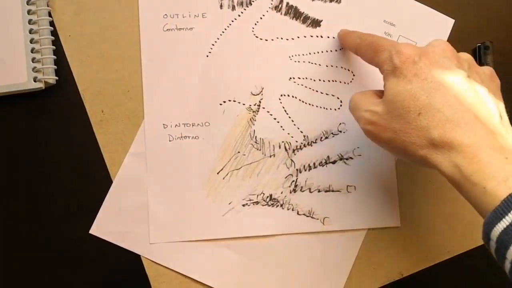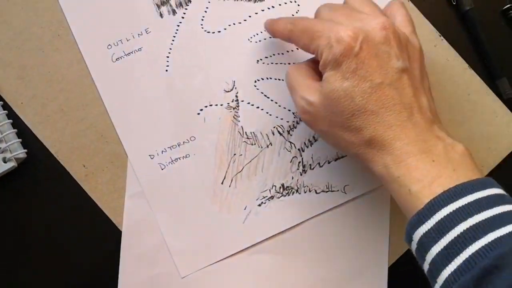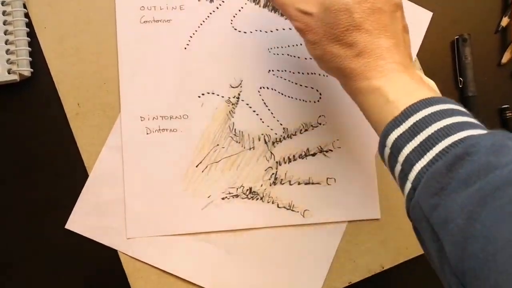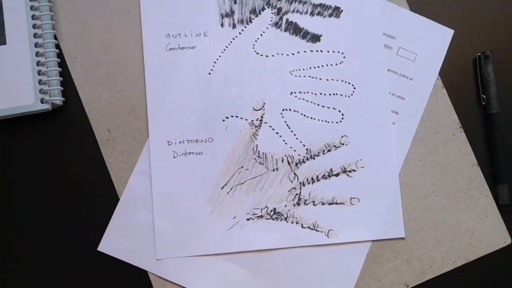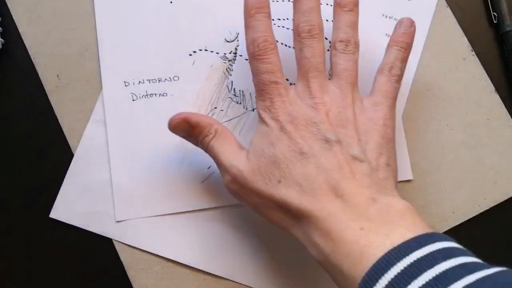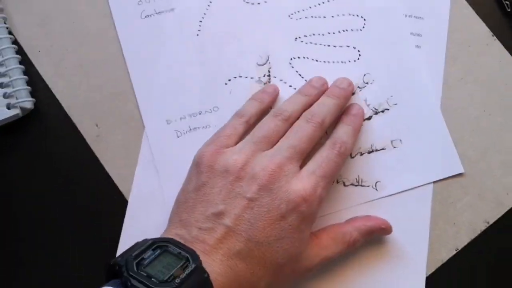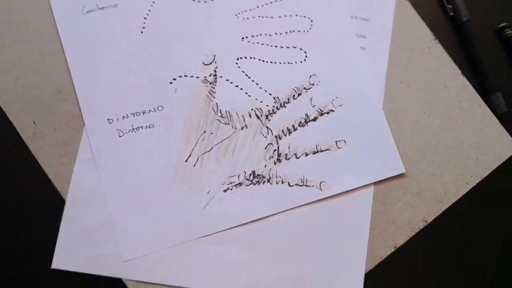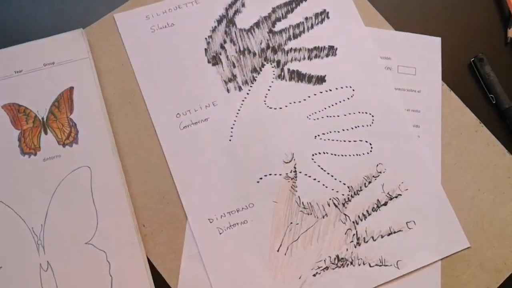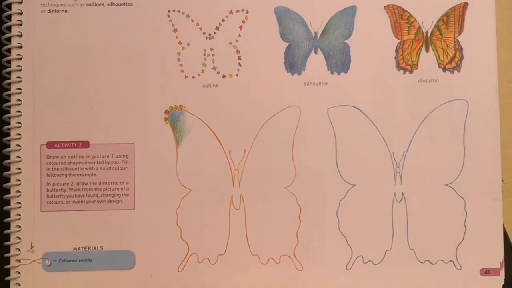Here you have the outline, is just the line that defines the shape outside. Okay, and you can design the outline with a simple line or with different single elements. And here you have an example of the dintorno, that is all the different elements that you can see inside the hand. Okay, so for example, the skin, the shadows, etc. Okay, so if you have understood all these elements, here you have the paper of the activity you are going to do.